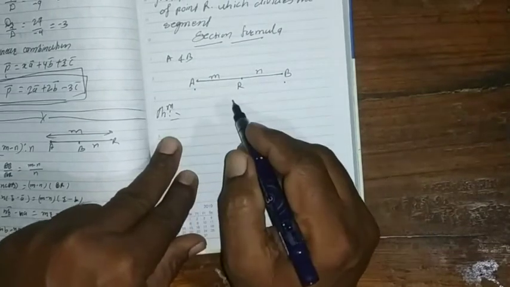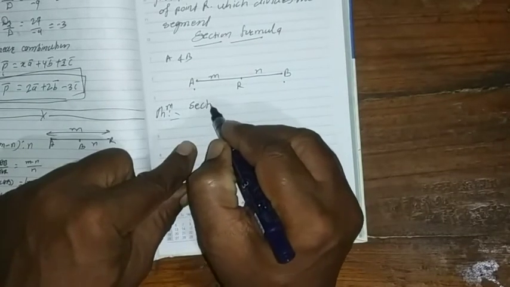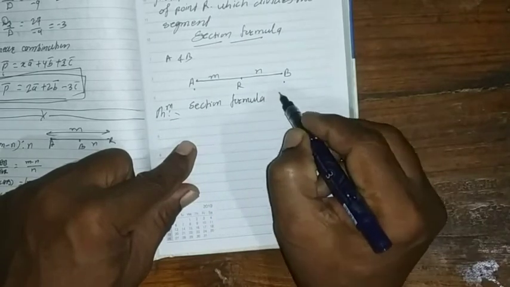Write down the statement. Section formula for internal division.